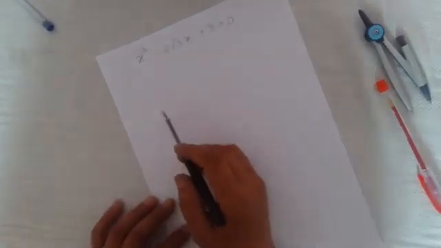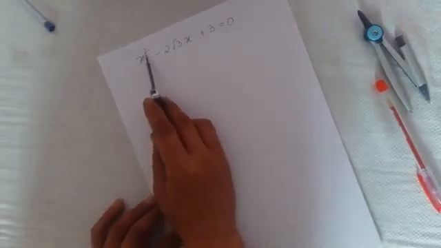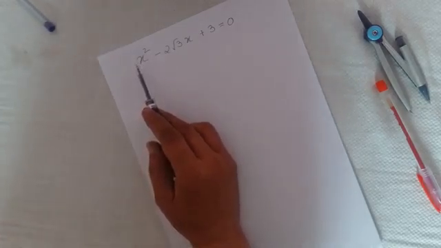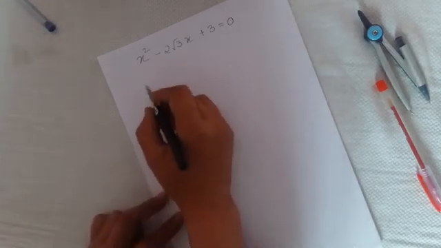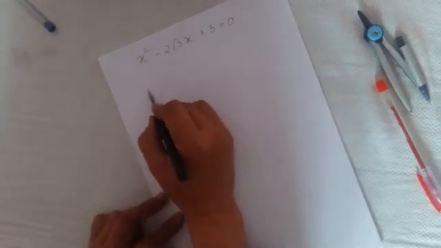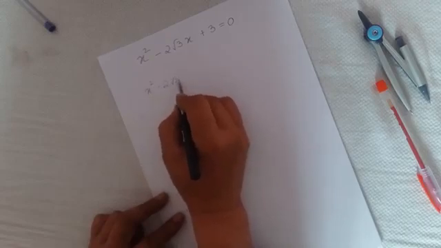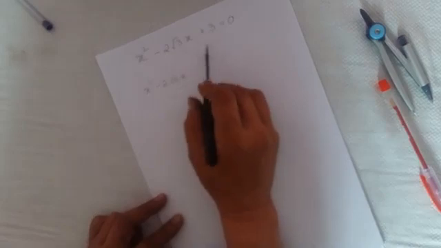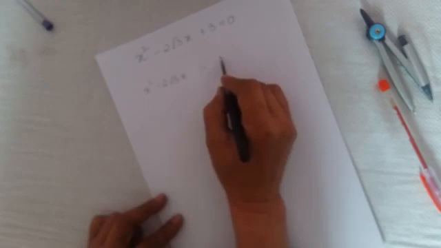So here we have another equation which is in quadratic form. It's a quadratic equation. As you can see, the highest power of the variable is 2. Now we will solve it in the same way as we did the earlier one. So let's see. We have x square minus 2 root 3x, and then we need to remove the constant terms. So when we remove the constant terms, the equation becomes like this.